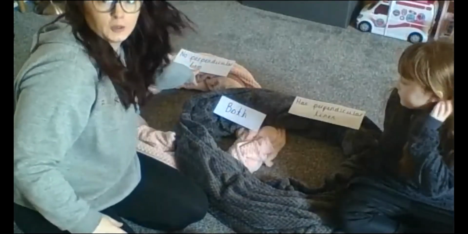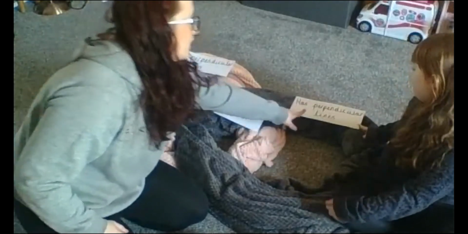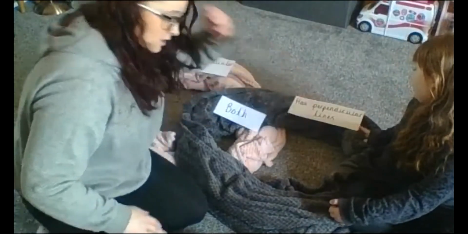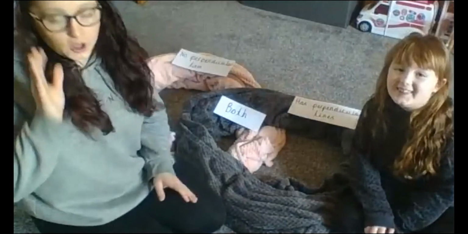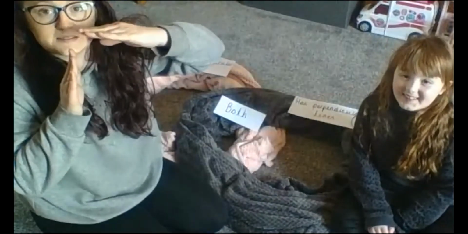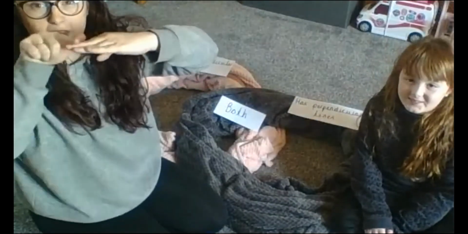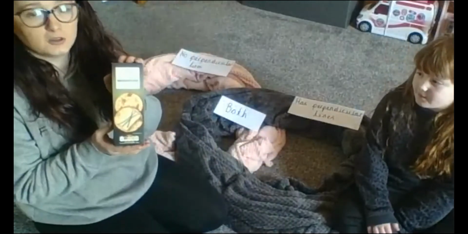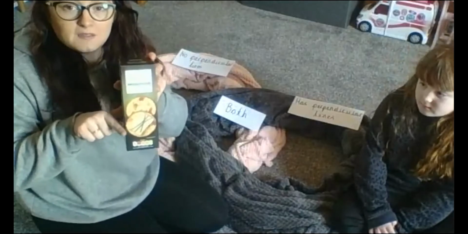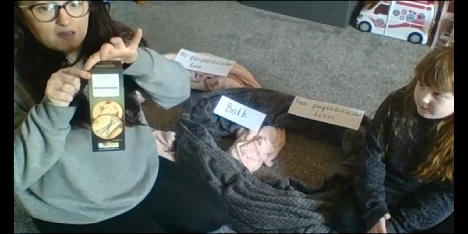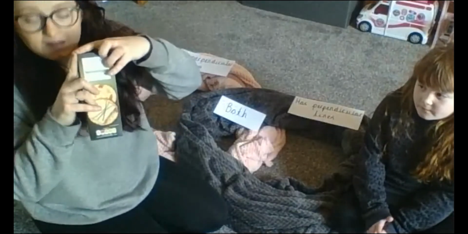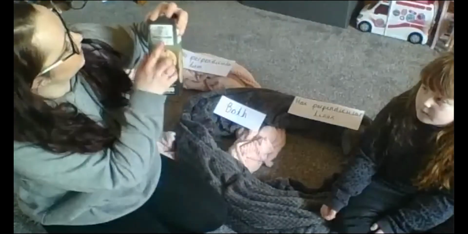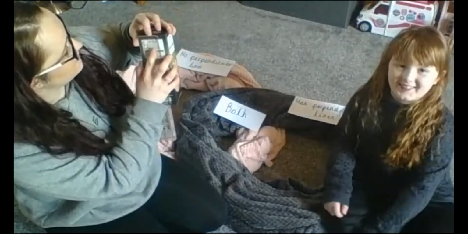So we've got no perpendicular lines, both, and... Has perpendicular lines. Right, and if you remember, a perpendicular line is 2 lines that meet at a right angle. So that line and that line meet at a right angle. If I show you with my box of garlic crackers, we've got this line going up and this line going across, and they both meet at a right angle. I'll check with my ruler. Yep, it's a right angle.